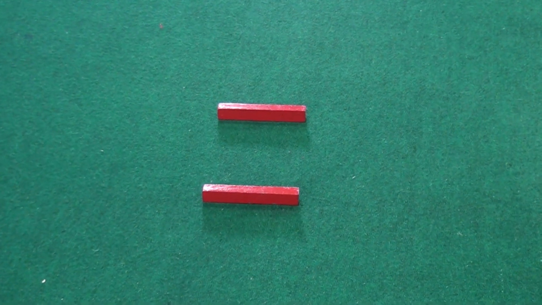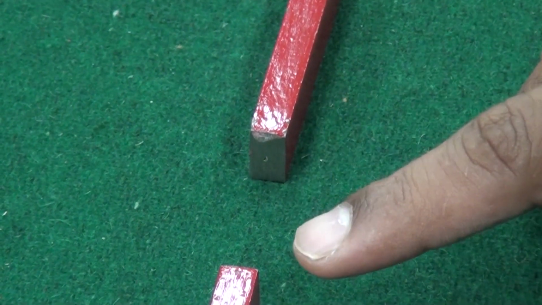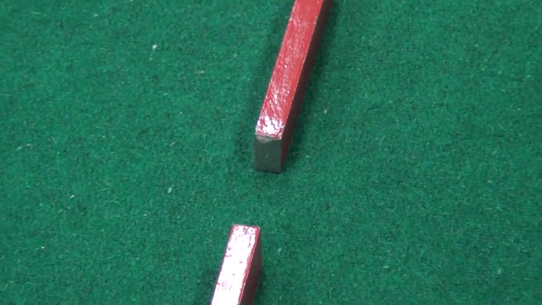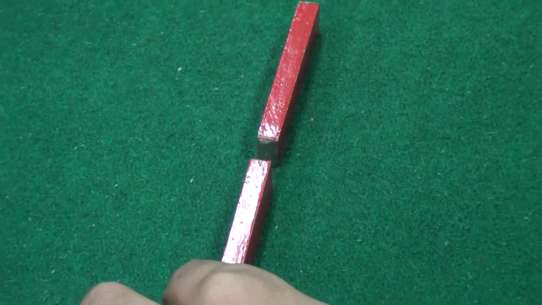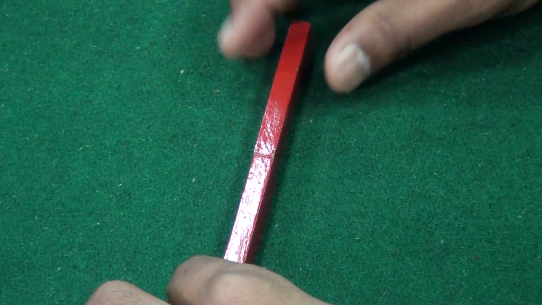Look at the two magnets. Magnets have two poles, the North Pole and the South Pole. We know that like poles repel each other and opposite poles attract each other. When I bring the opposite poles of the magnets close to each other, there is a force called magnetic force. Here there is no direct contact between the magnets, but still there is a force. So this is an example of a non-contact force.